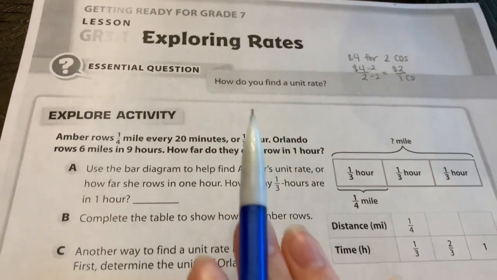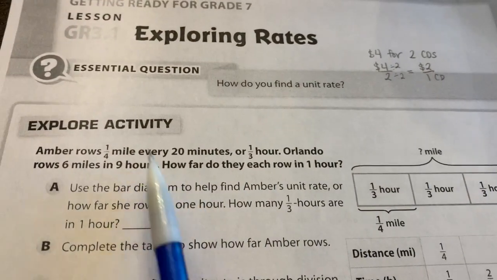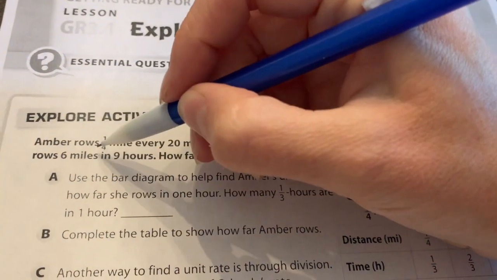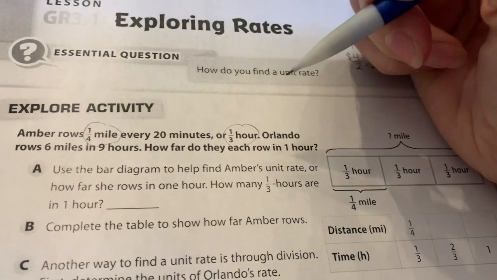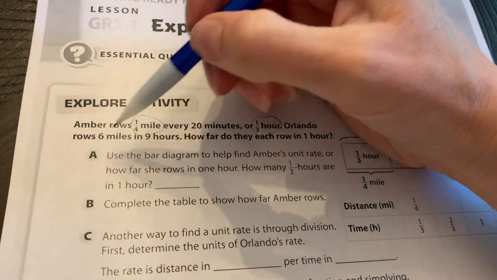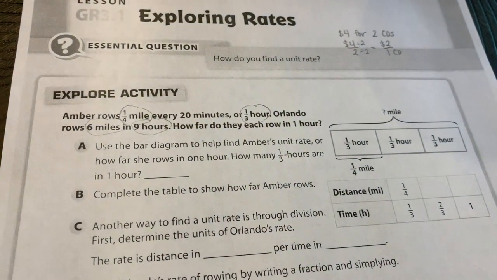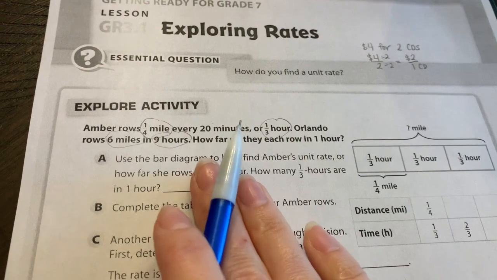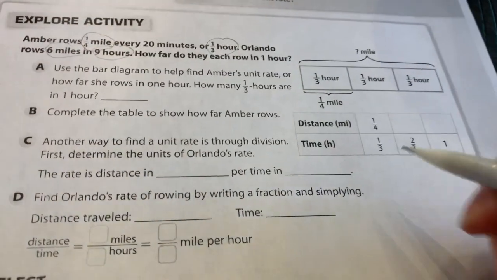Okay, so let's look at the Explore activity, and I'll show you what you could do with this, but I'm also going to just show you my way. So Amber rows 1/4 of a mile every 20 minutes, which is 1/3 of an hour. Orlando rows 6 miles in 9 hours. How far do they each row in 1 hour? So basically you just are finding the unit rate for each of these. So while you can use a table, I'm just going to show you how I do it.